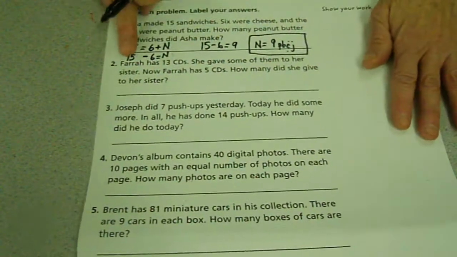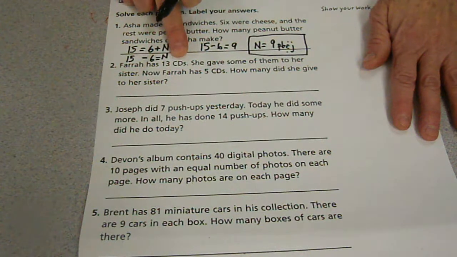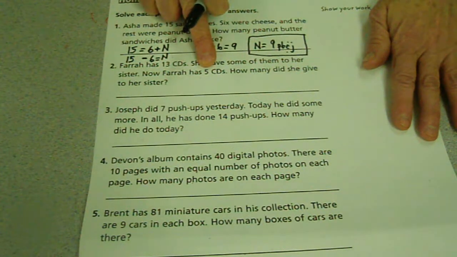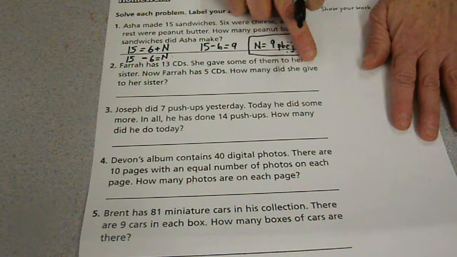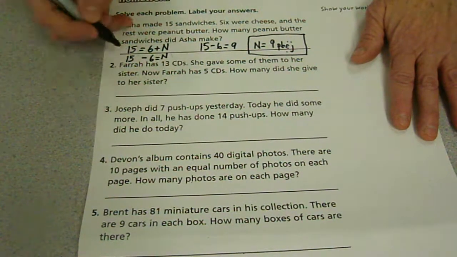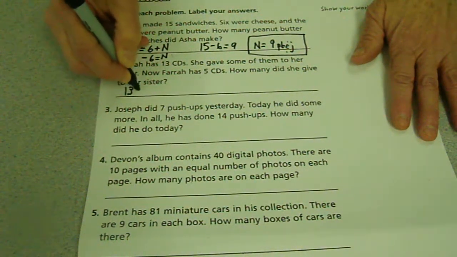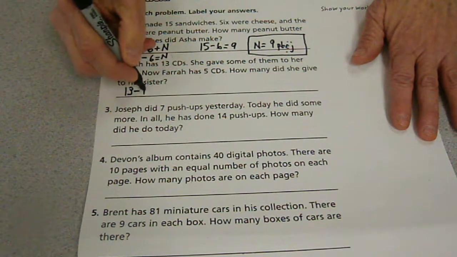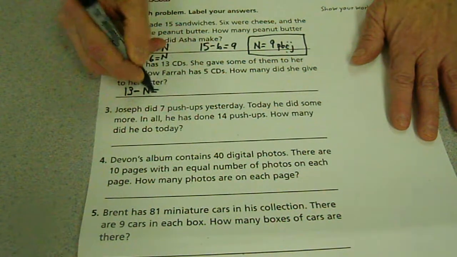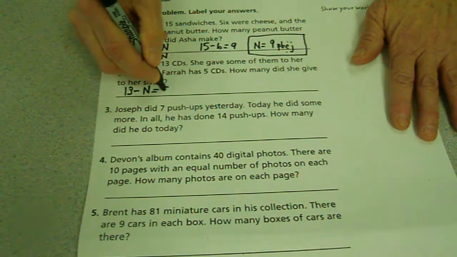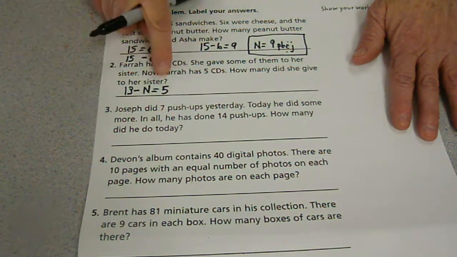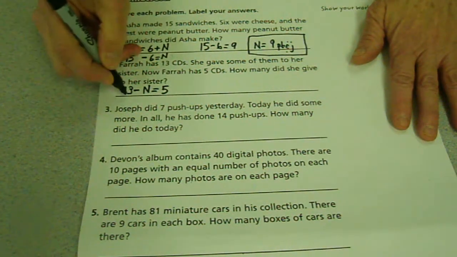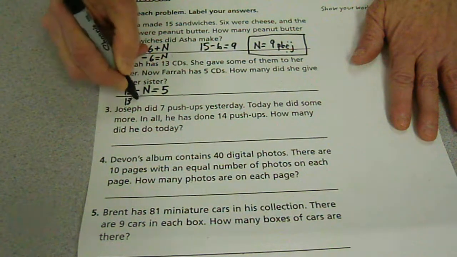Okay, let's look at number 2. Farah has 13 CDs. She gave some of them to her sister. Now Farah has 5 CDs. How many did she give to her sister? Okay, so let's start out. She has 13 CDs. She gave some, so I need to minus. We don't know how many she gave, so that would be my n. But now after she gave some to her sister, we have 5. So our solution is going to be, we're going to take 13, we're going to minus 5.